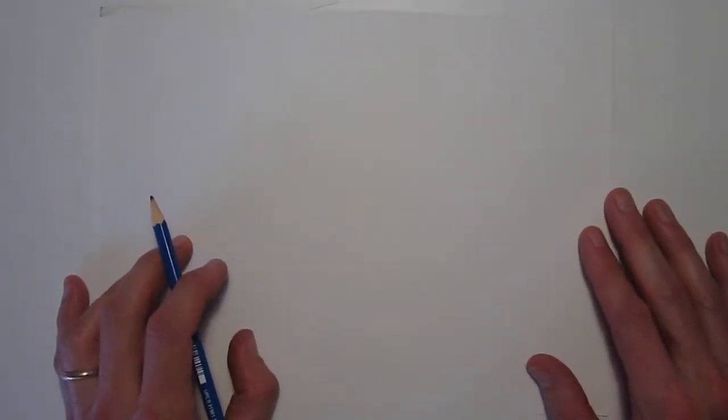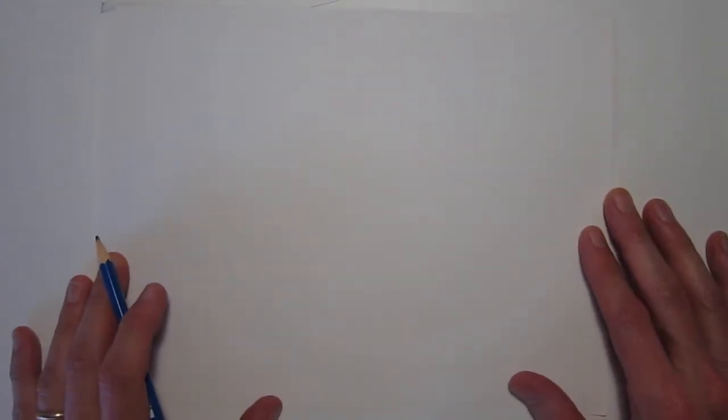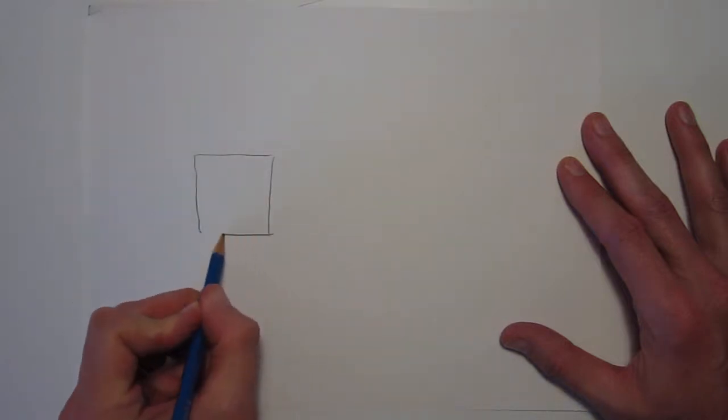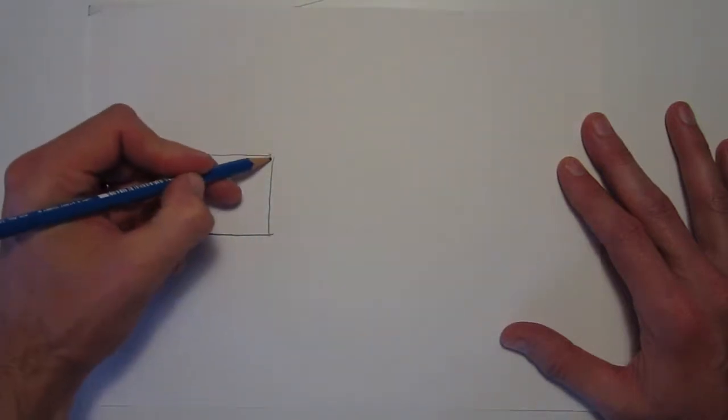Hello, today I'd like to do the first in a short series on how to cartoon simple objects in perspective in 3 dimensions. And so we'll start with how to do a basic cubic shape with a few different kinds of perspective. So we'll start with a square, more or less.